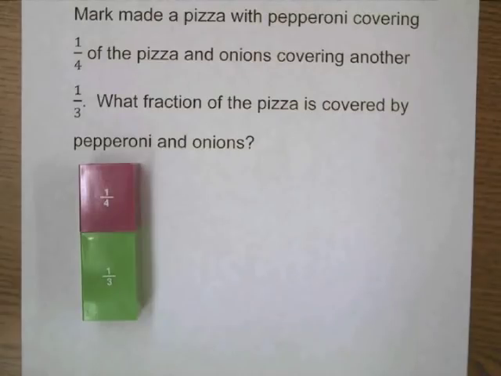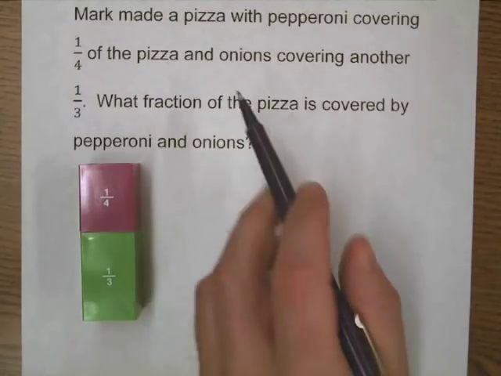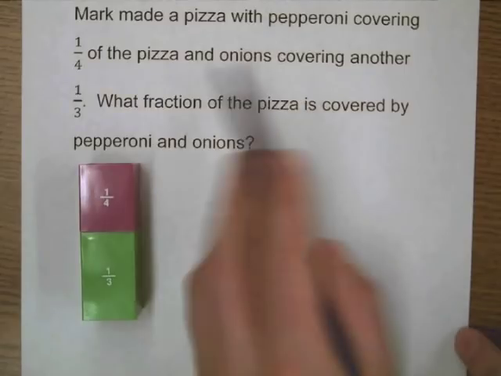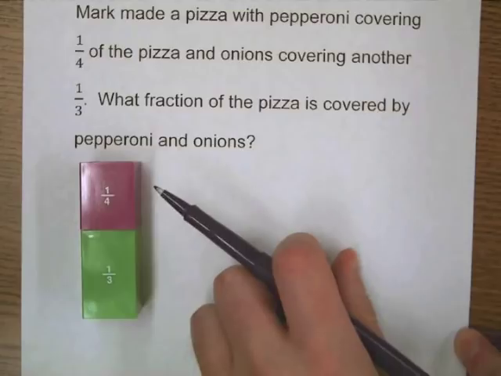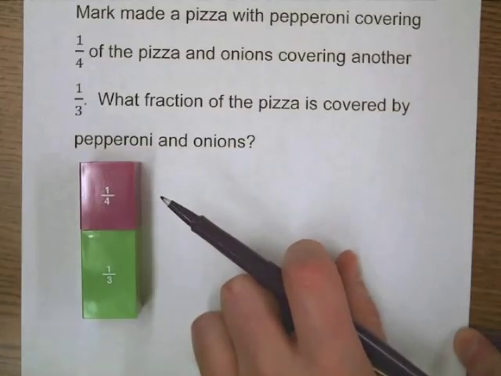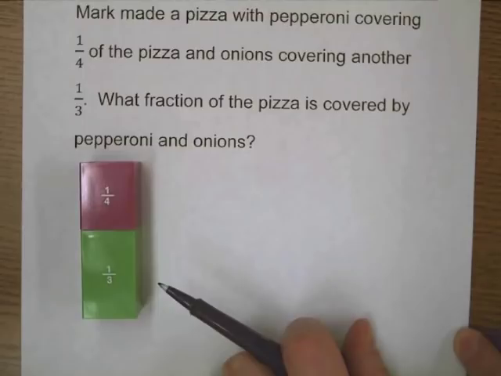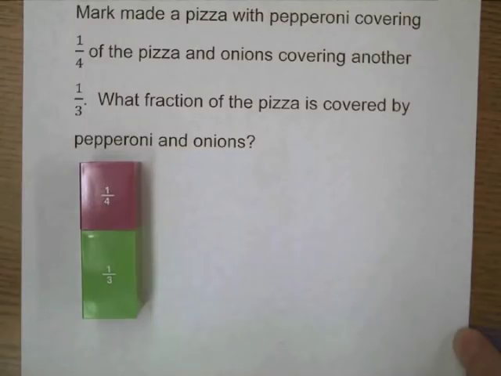Lesson 5-2, Example 1. Our objective is learning to add and subtract fractions with unlike denominators. So here we have Mark, who made a pizza with pepperoni covering 1/4 of the pizza. Here's our 1/4. And onions covering another 1/3. Here are our onions, 1/3. What fraction of the pizza is covered by pepperoni and onions?